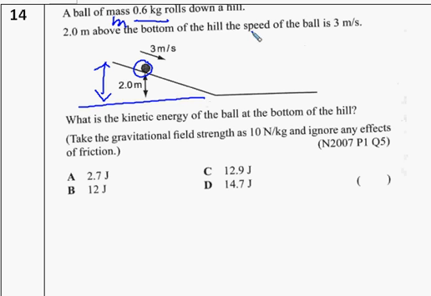The speed of the ball is 3 meters per second. So at this position, 2 meters away from the bottom, it has a speed of 3 meters per second. The question looks a bit complicated, but it's good to break it down into a few parts. So let's focus on the question. What is the kinetic energy of the ball? Okay, keyword is very important.